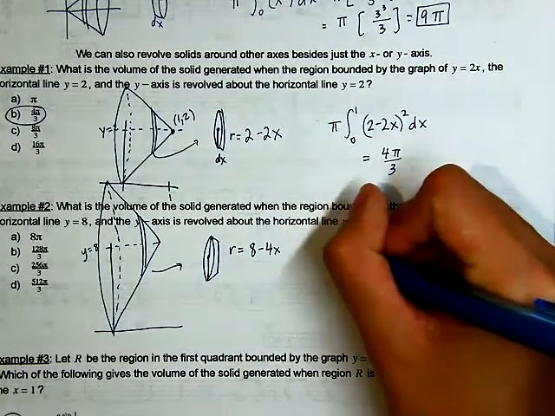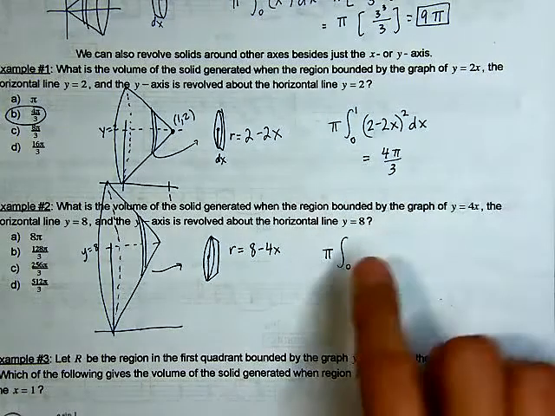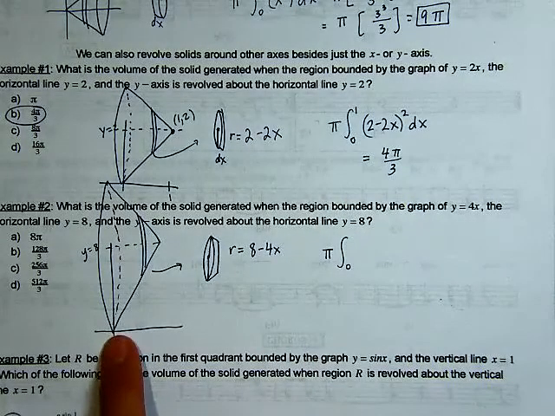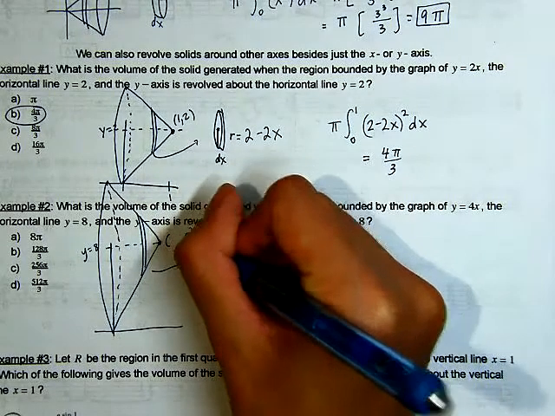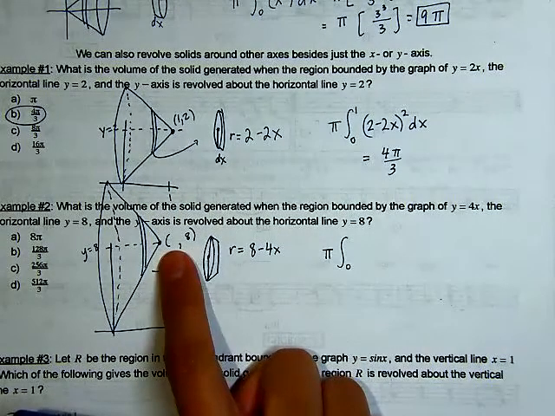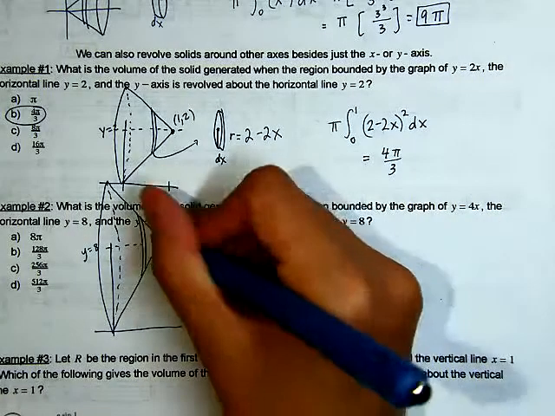So pi, again, I need to figure out my boundaries. Here, I go from 0 up to a point that gives me 8. So what input into 4x gave me 8? It would have been 2.